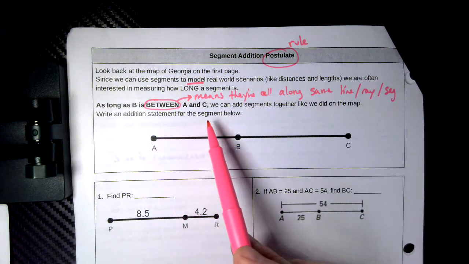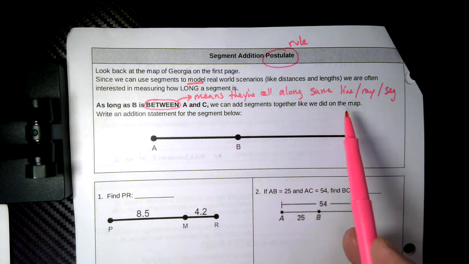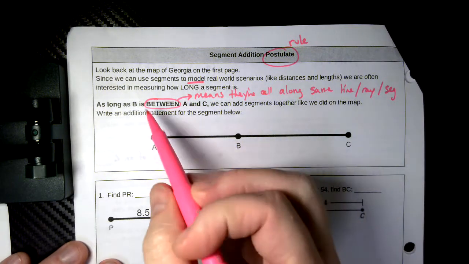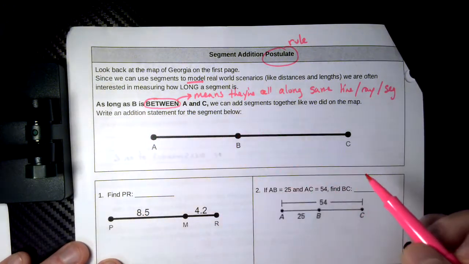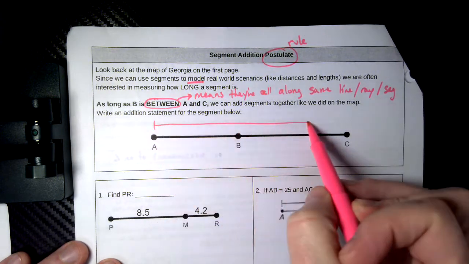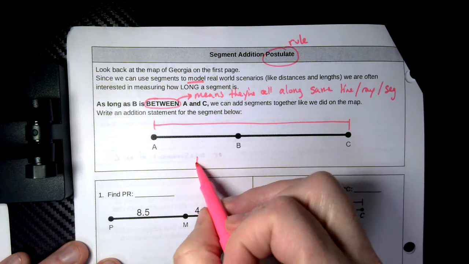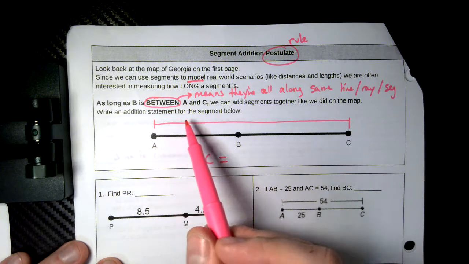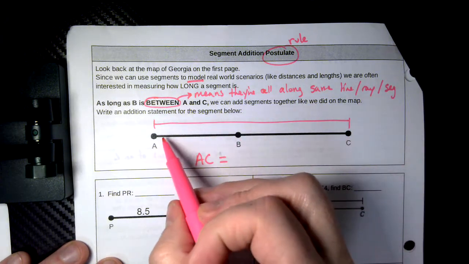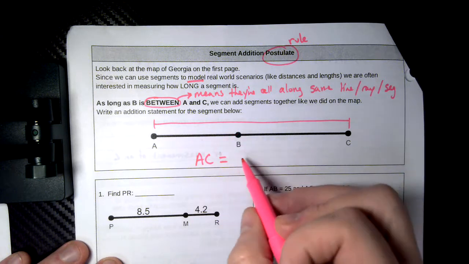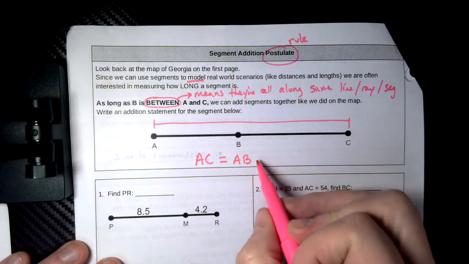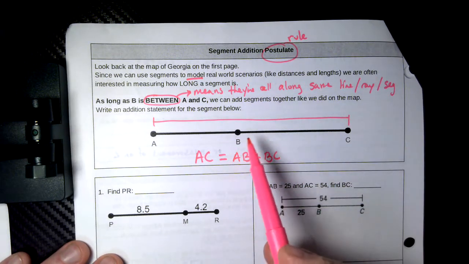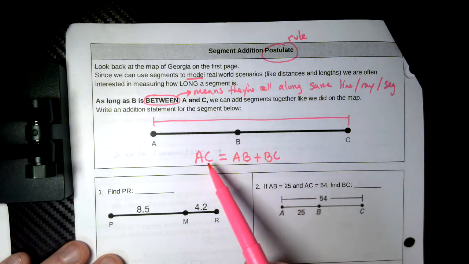As long as B is between A and C, we can add segments together like we did on the map. Write the addition statement for this segment below. So the whole thing is called segment AC. And the length of AC, so I'm not putting a symbol on top, whatever that number would come out to be, it would equal this segment here, whatever this number length is, AB, plus this number length, BC. So the length of AB plus the length of BC equals the length of AC.